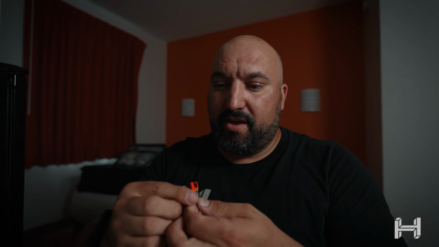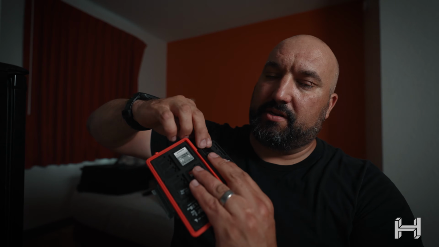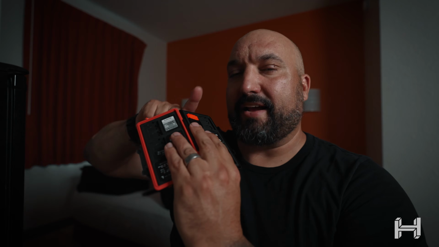What I do is I take a little piece of this tape, and I put it over the sensors of the reader or the card itself. And then when I put that into the case, I put it in backwards. So I'll put it in so it's back up.